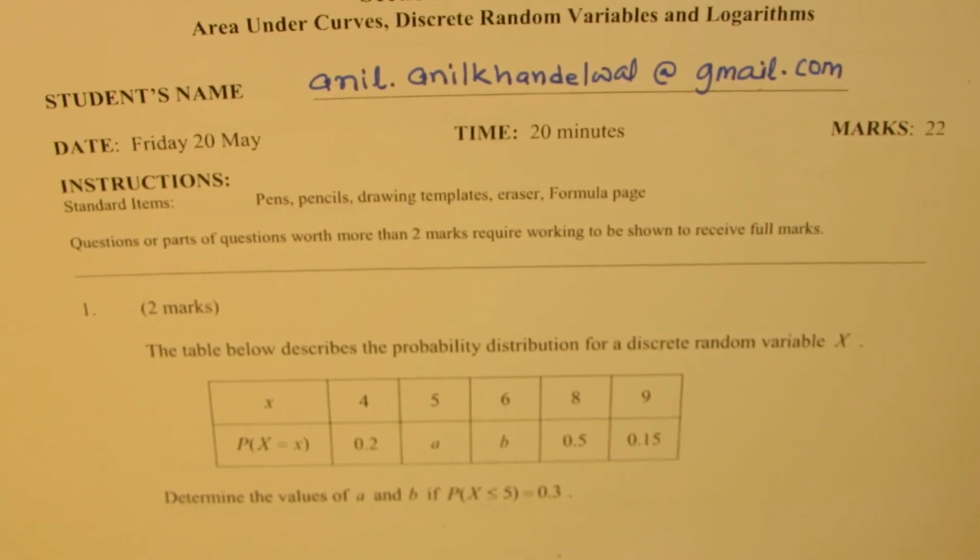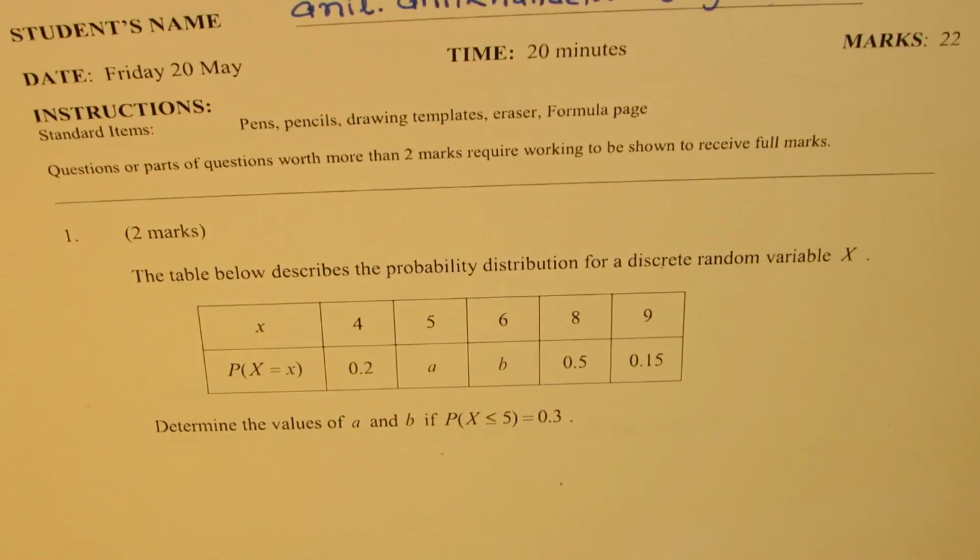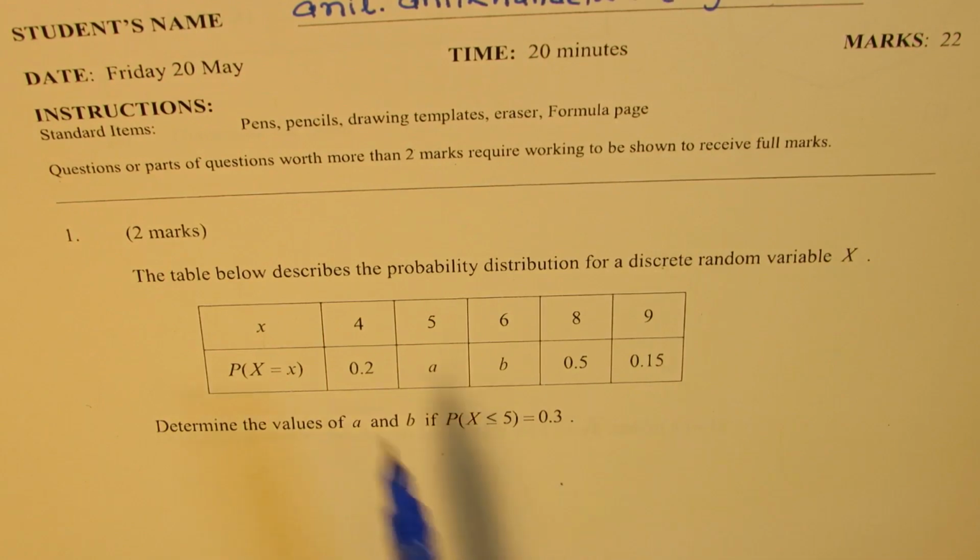Question number 1 states that the table below describes the probability distribution for a discrete random variable x. So that's the table for you.